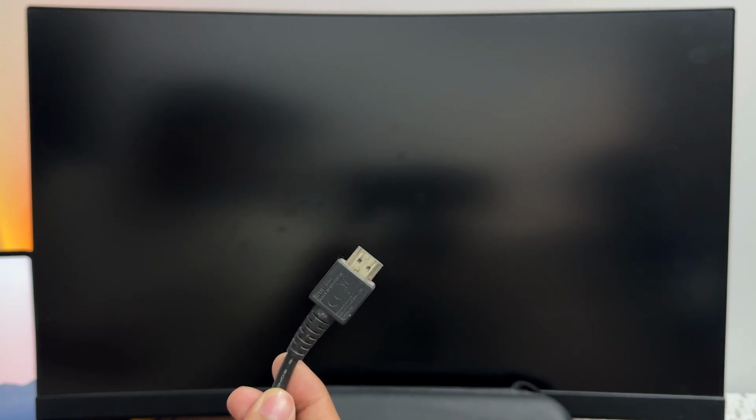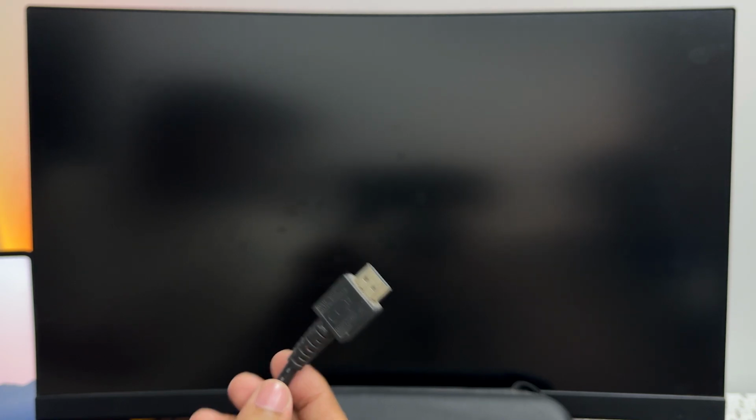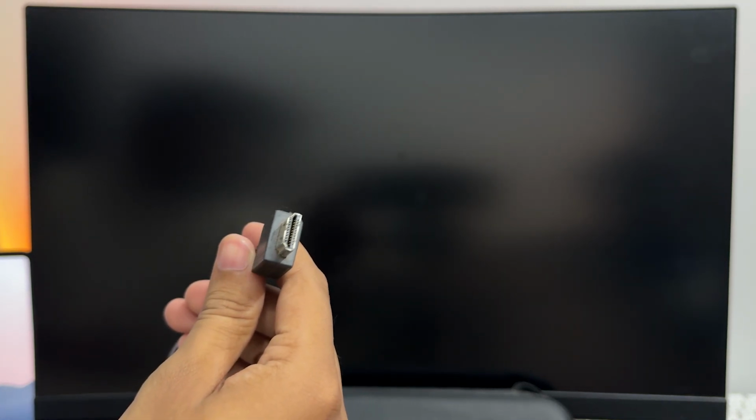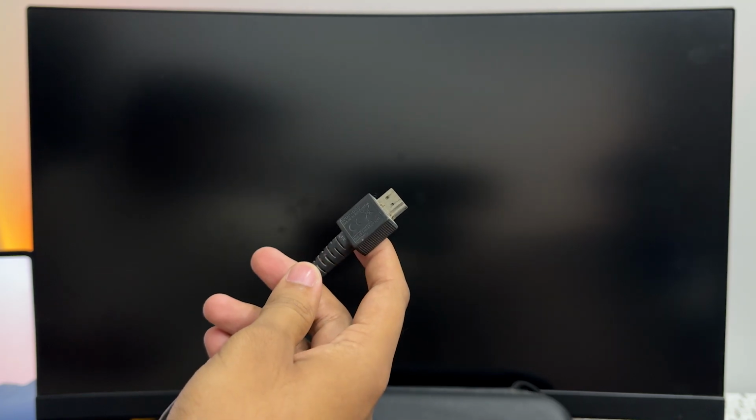Here's how you can fix an external monitor that keeps turning off and on. Start by disconnecting the HDMI cable from both your computer and the monitor. Check both ports for dust or debris, then reconnect the cable securely. If possible, try a different HDMI cable, as a faulty cable is one of the most common causes of flickering or signal loss.